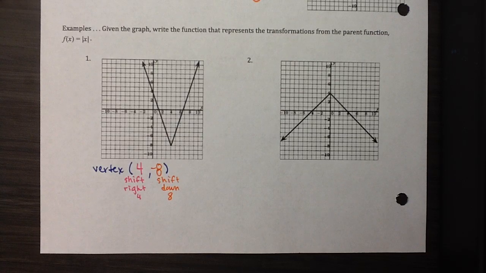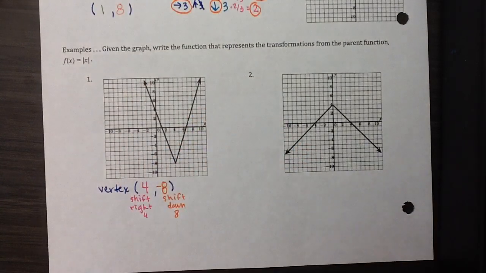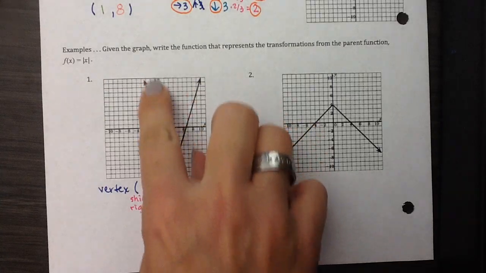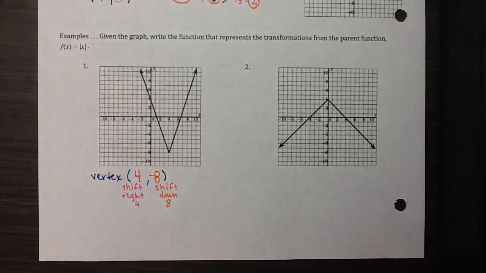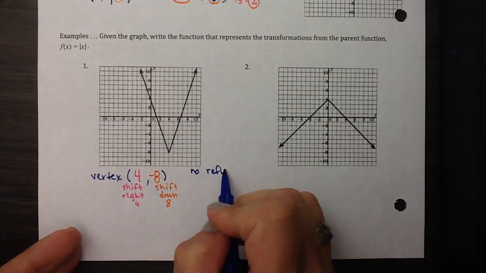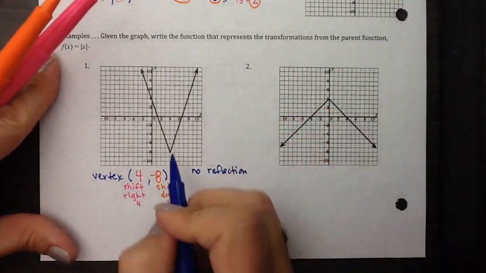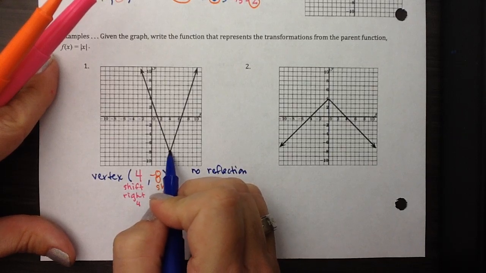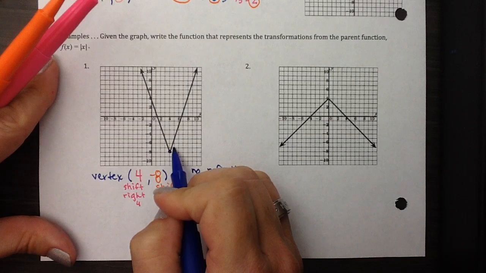Now let's look at if there are any reflections, stretches, or compressions. Since my absolute value function is in that up-facing V shape, there is no reflection, so I won't have a negative sign out front. But let's check out the pattern here. When I move on a normal absolute value, I'll go over 1, up 1.